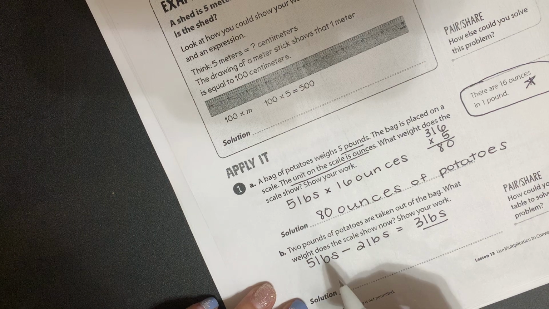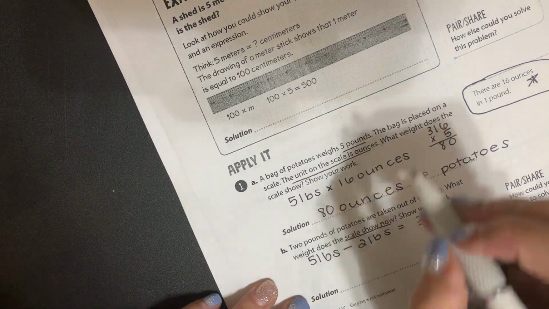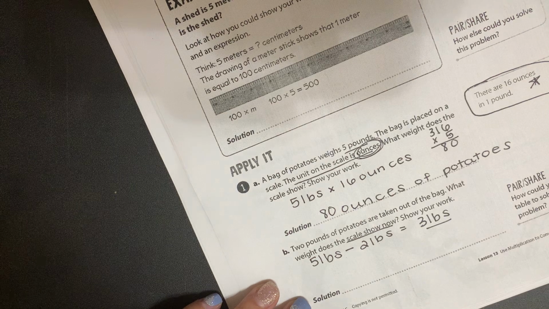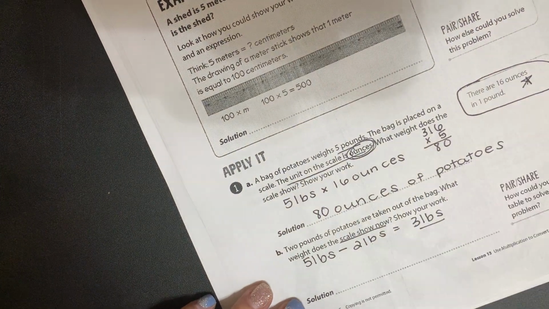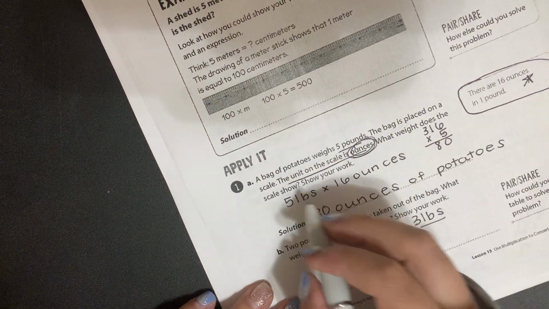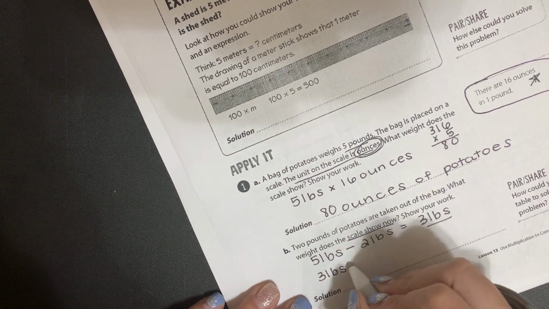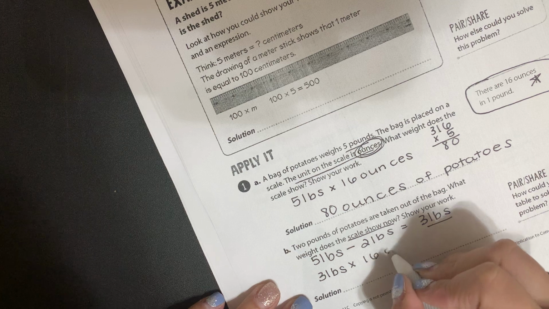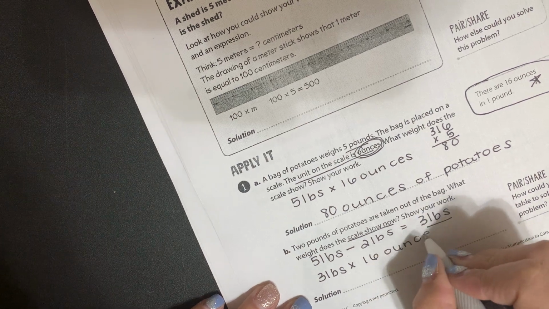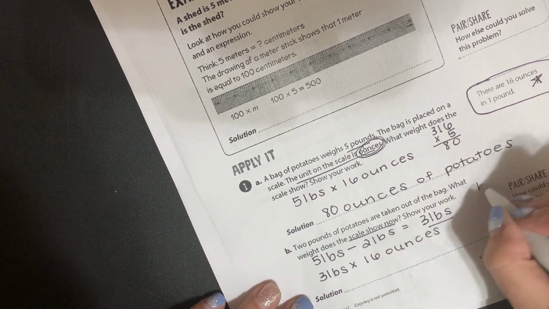Now we need to figure out how much it shows on the scale. And remember, the scale shows ounces. So again, we're going to use this conversion. We have the 3 pounds instead of the 5, but it's the same idea otherwise. So we have 3 pounds times 16 ounces. Again, I'm just going to do some quick math off to the side.